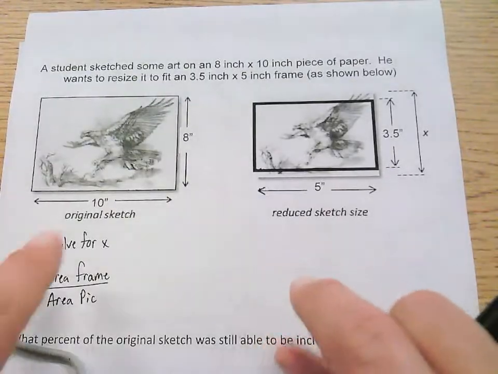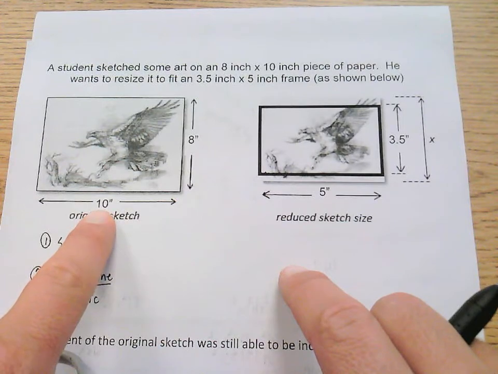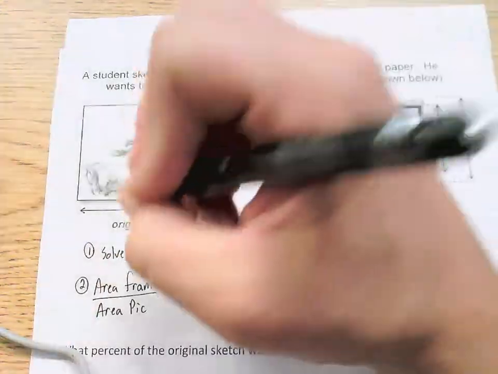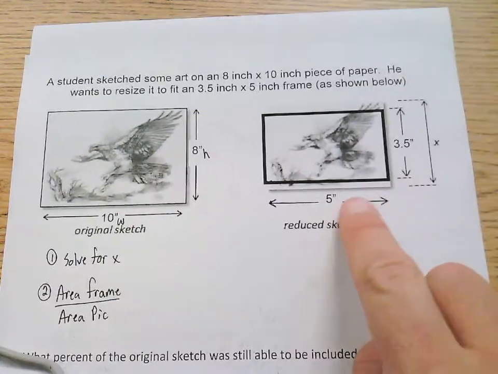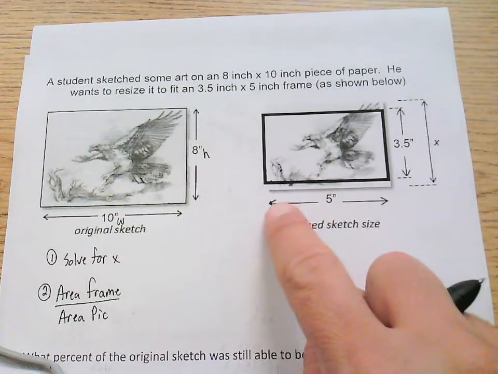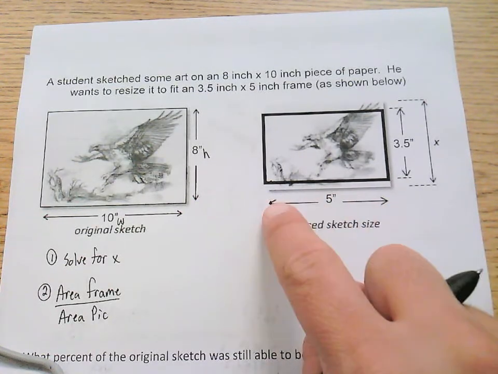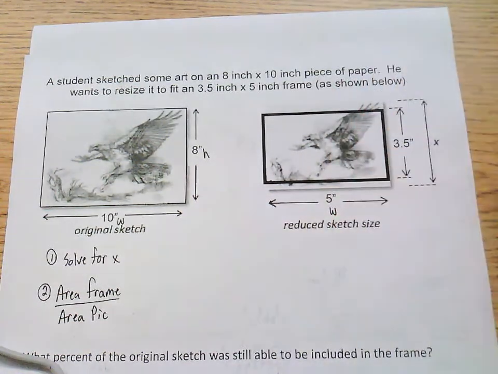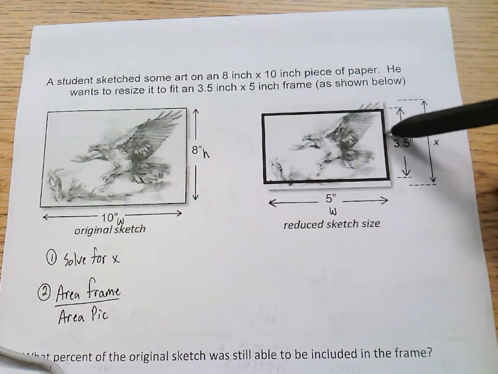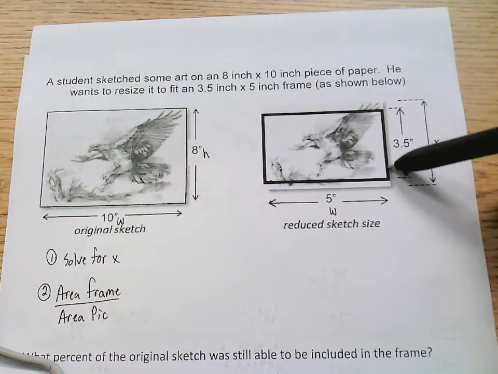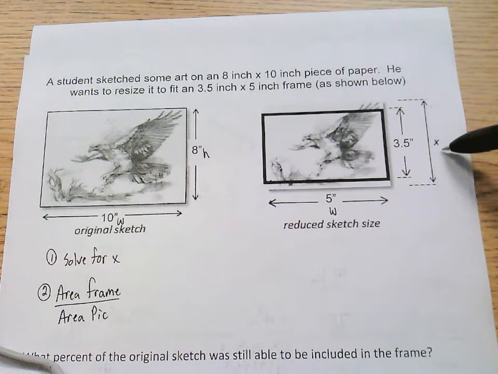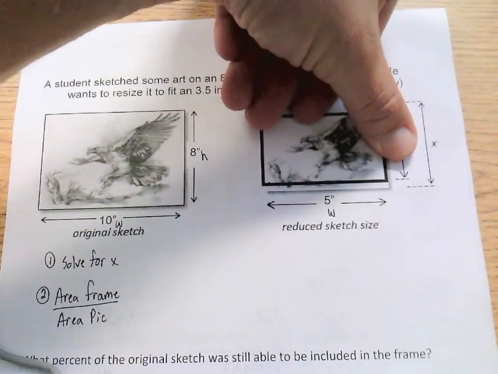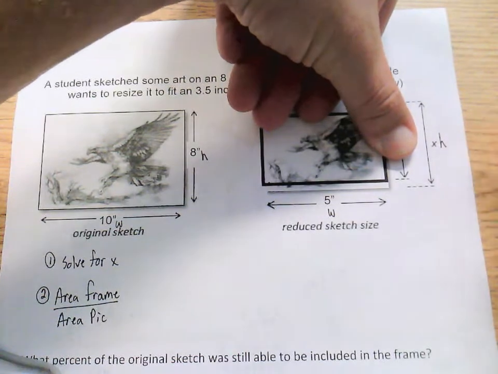Now, what we have here is a width of 10, height of 8. So I always like to label just to keep me straight. That's width. That's height. Now, this 5 doubles as the width of the picture, and it also doubles as the width of the frame. Okay? So that is the width. Now, this is where students screw up because they can't read the display. This 3.5 deals with the actual frame right here. This x deals with the actual picture. I need to deal with this x. So right now, this 3.5 has nothing to do with anything I'm doing right now. This is my height.